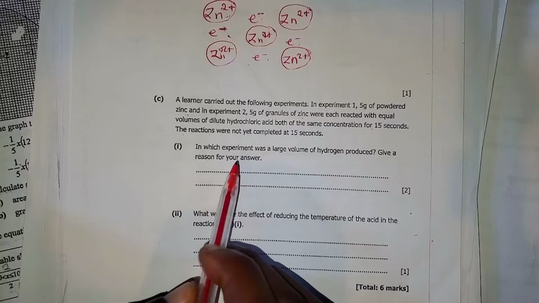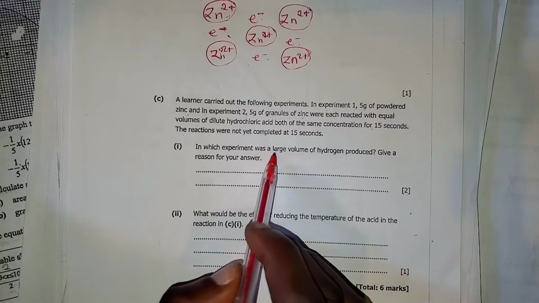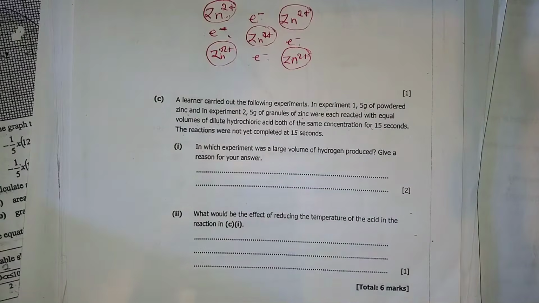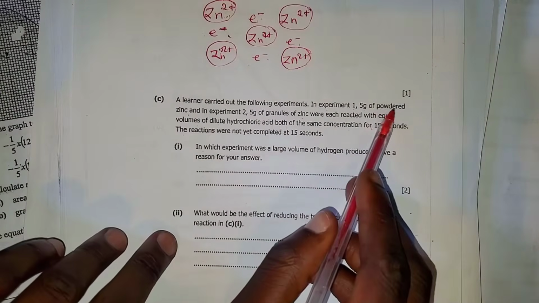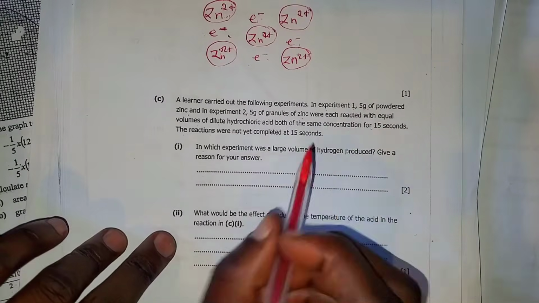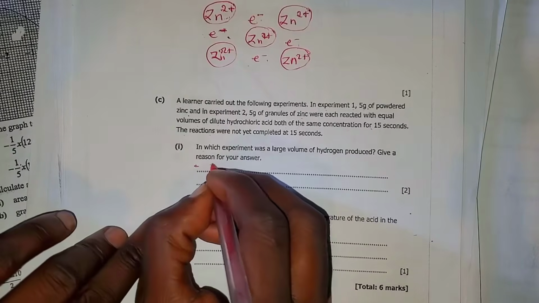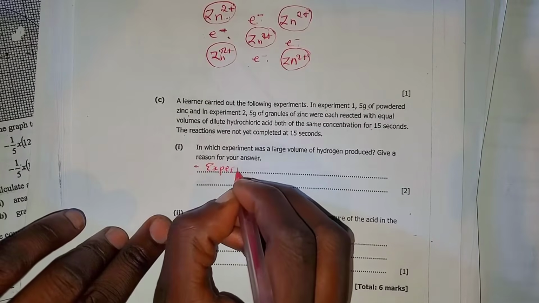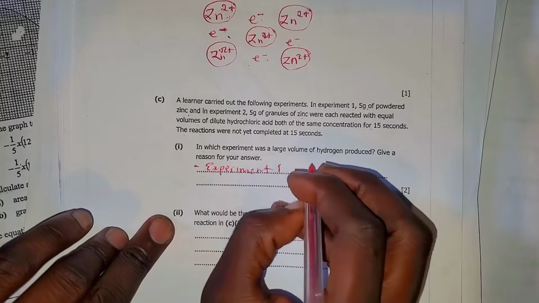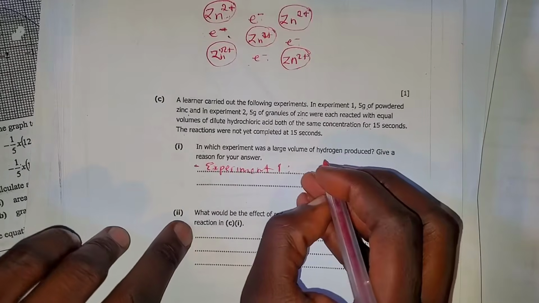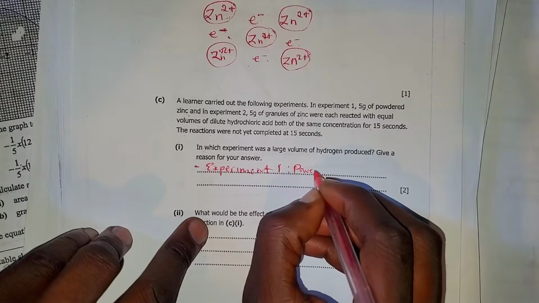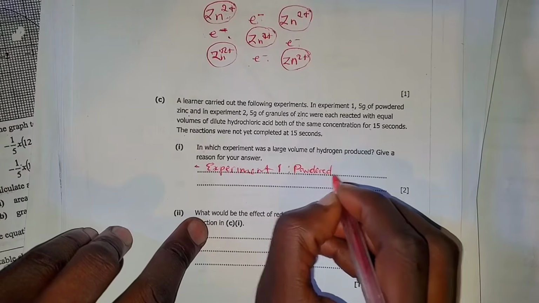In which experiment was a large volume of hydrogen produced? Give a reason for your answer. This is simple. So the powder in experiment 1, okay, which is what? Zinc powder, or powdered zinc.